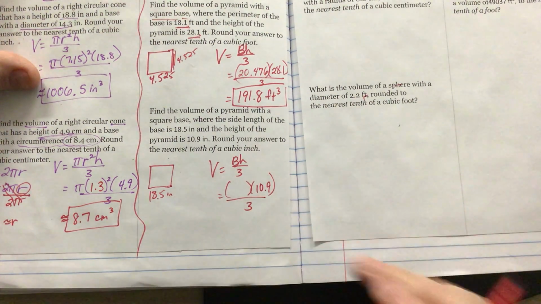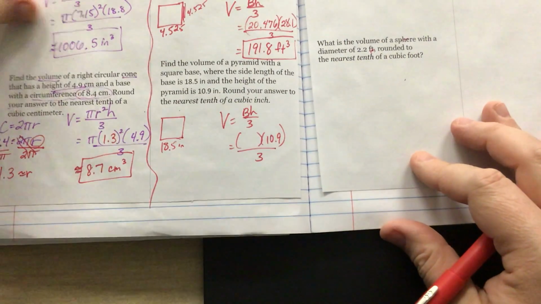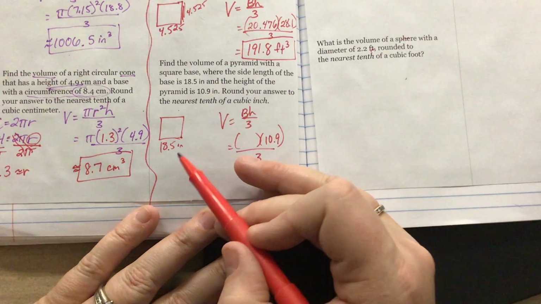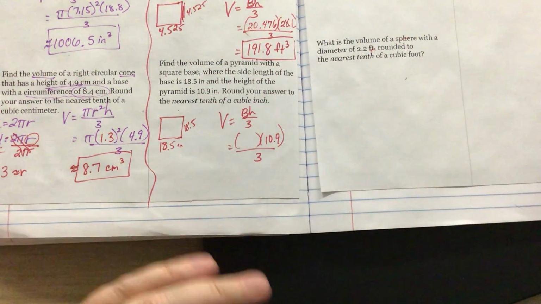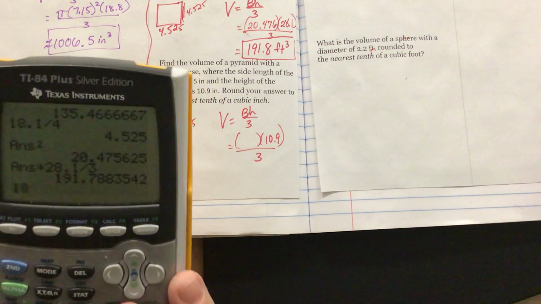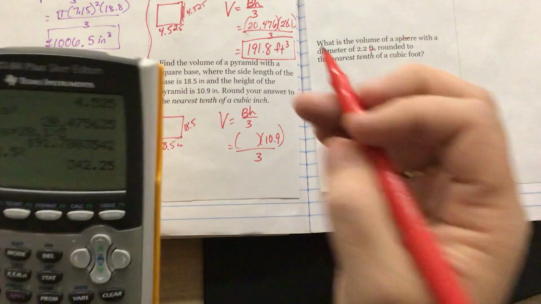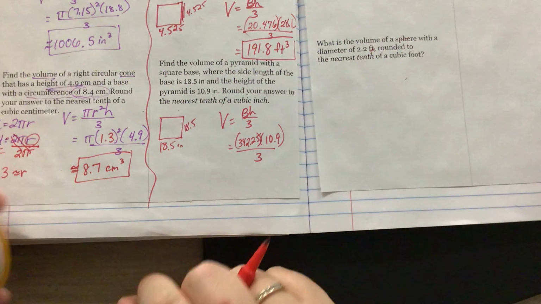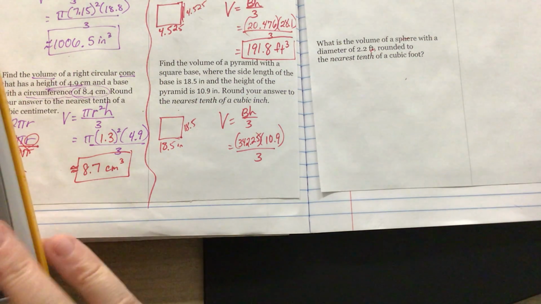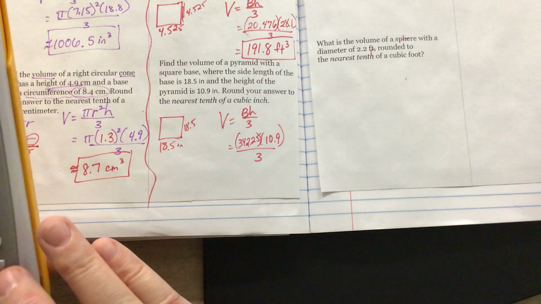And again, I'm going to divide by 3. So how do I find the area of this square? You multiply it. Okay, so I'm going to take 18.5 times 18.5. I get 342.25. So I'm going to take that times 10.9 and then divide it by 3.